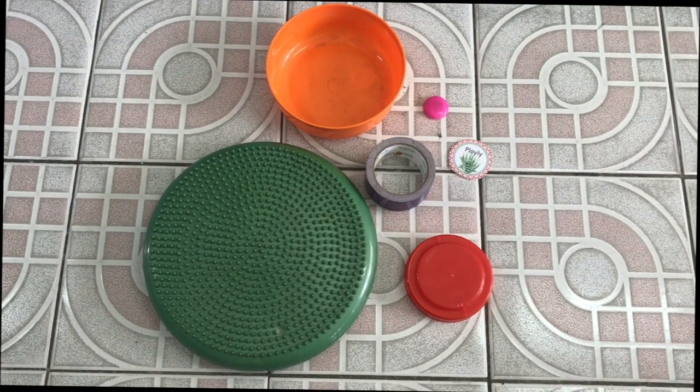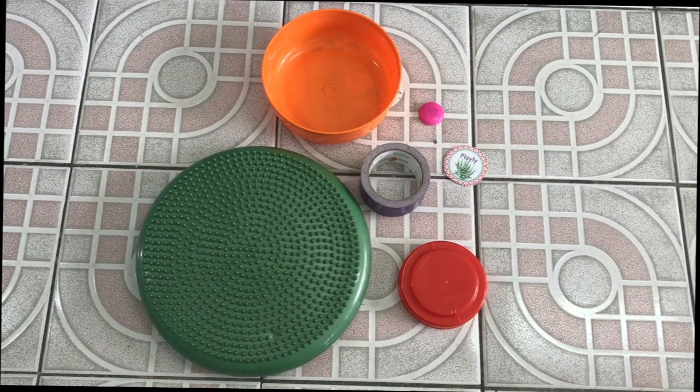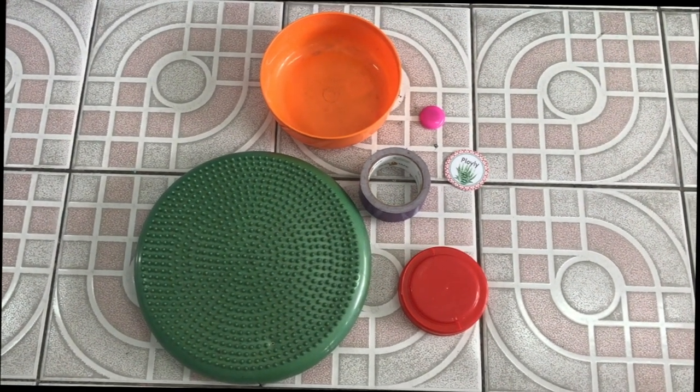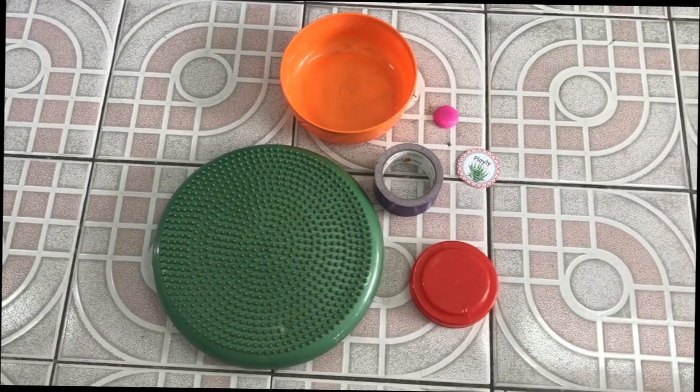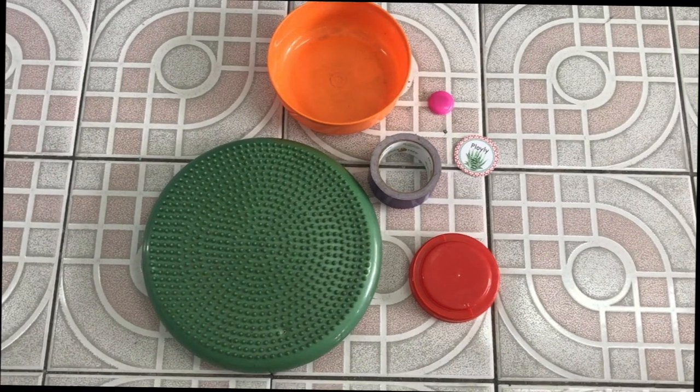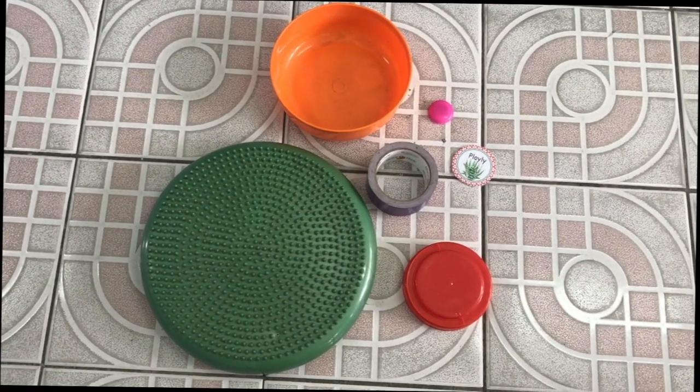Okay, so here are my next group of objects. What I did is I went around my classroom and I found different pieces of matter that were all the same shape. So obviously they're all circles. They're not the same color, they're not the same size or the same texture, but they're all the same shape. They're all circles.